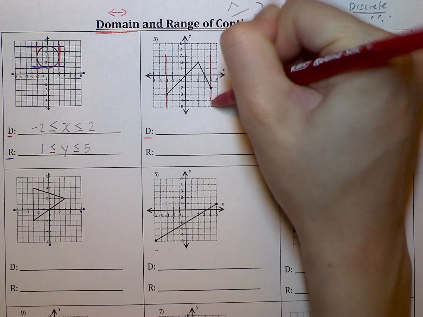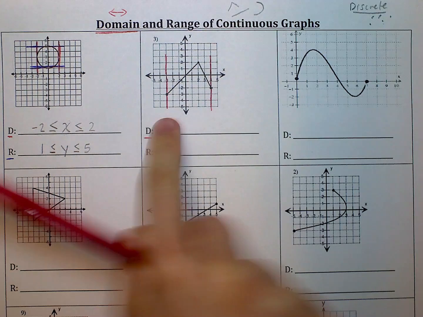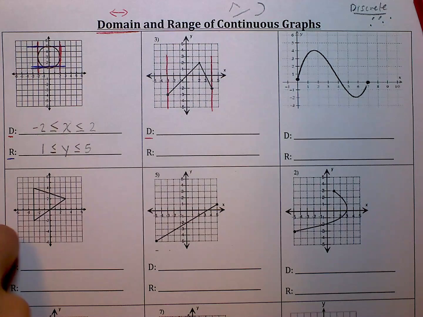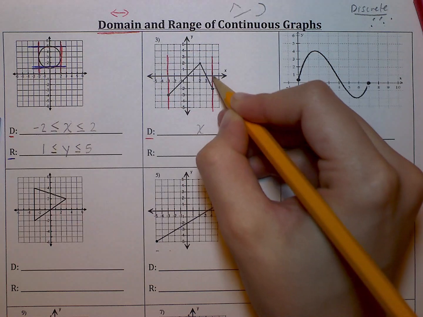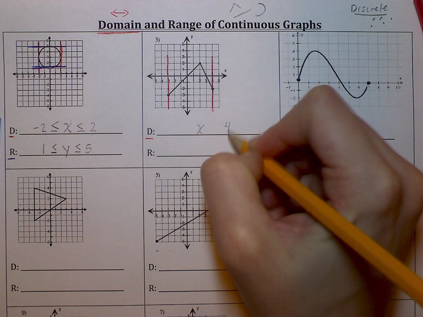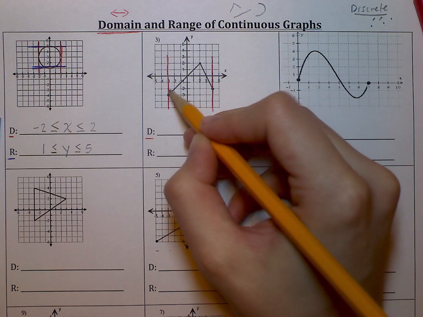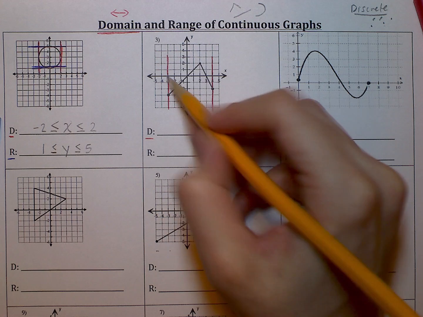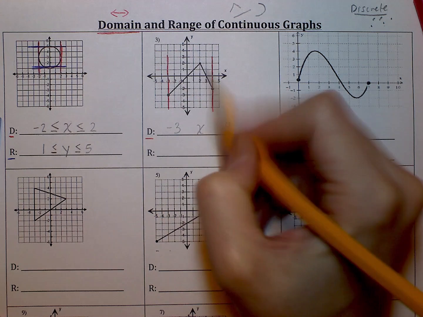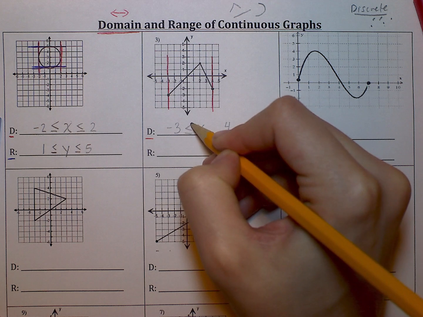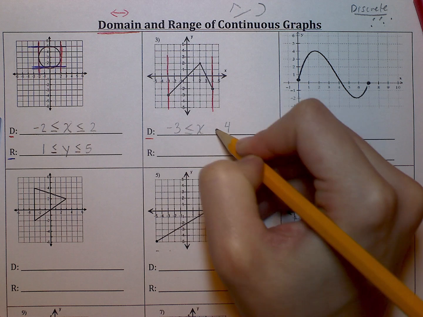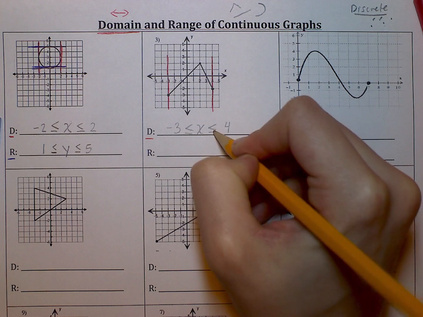Here's a line along the right. So from where to where does that graph go? And my x, let's see. The highest value is 4, and the lowest value is negative 3. X is more than or equal to negative 3, I'm opening that larger side towards the x. And it's less than or equal to 4.